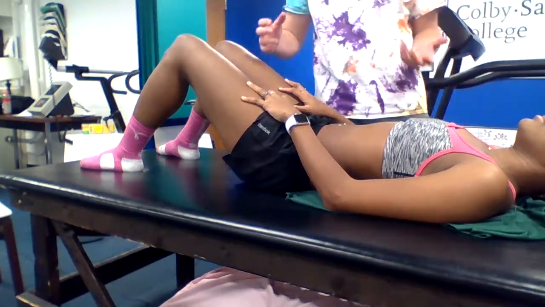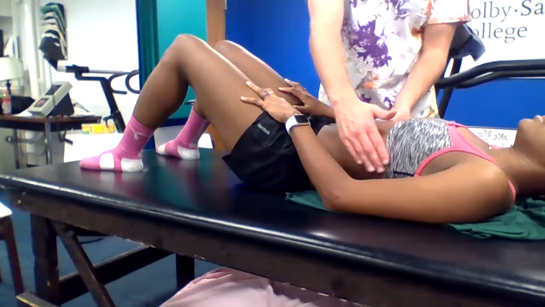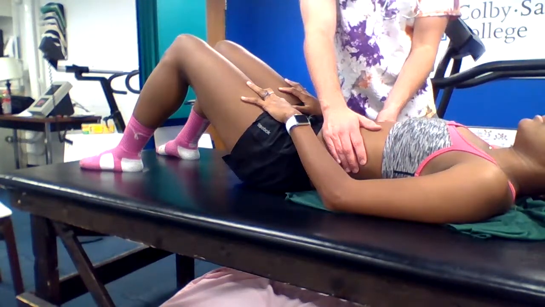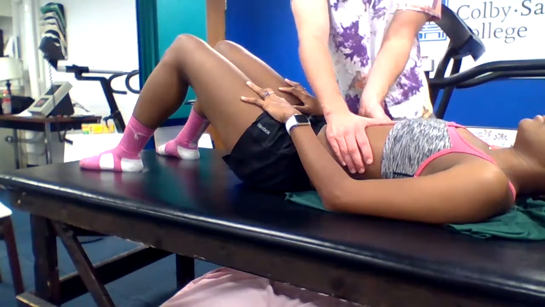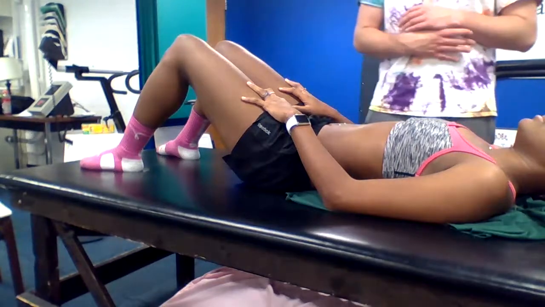So again, this is just assessing skin temperature, making sure that they're not moist or sweating abnormally. I'm again confirming symmetric expansion, and then I'm also again detecting for any lumps, masses, or anything like that.